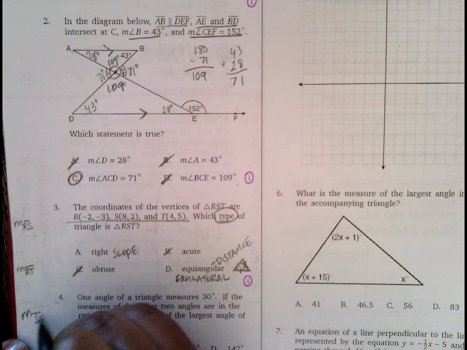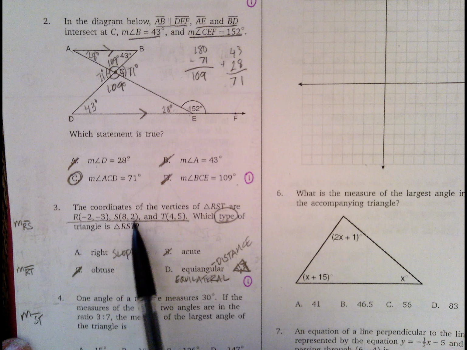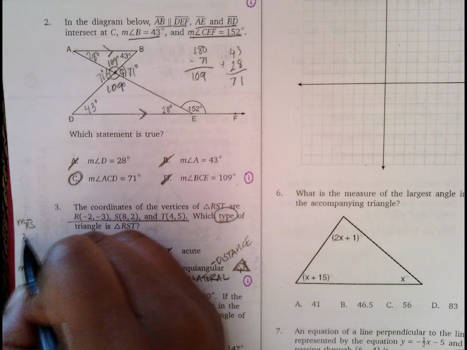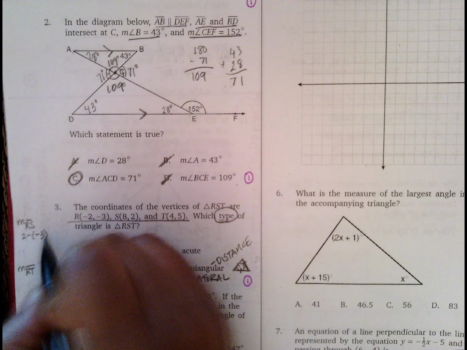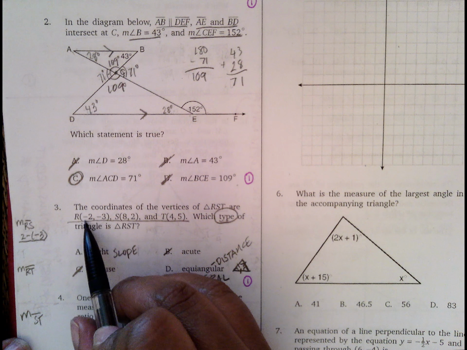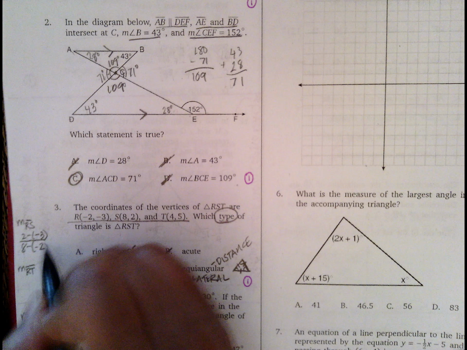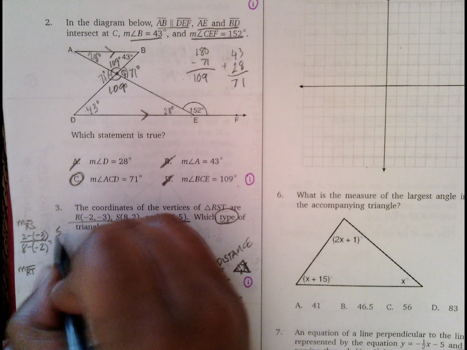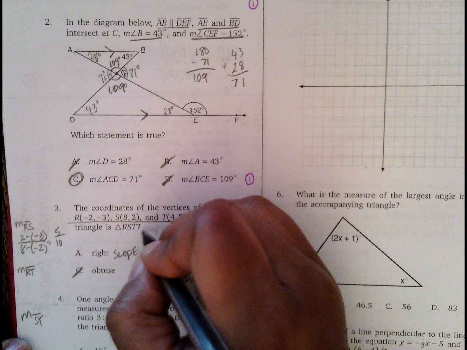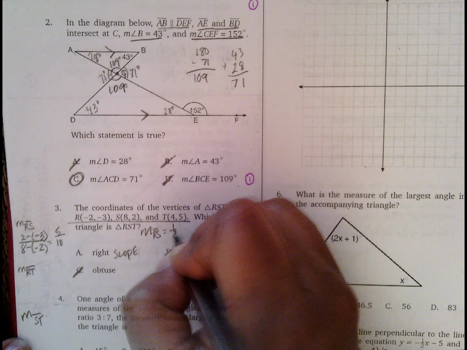So to find the slope of segment RS, I take 2 minus -3 over 8 minus -2. And I'm going to get 5 over 10. So that means the slope of segment RS is 1/2.